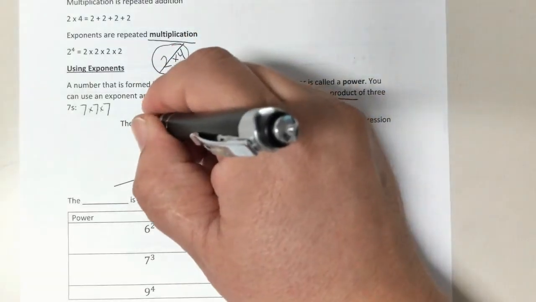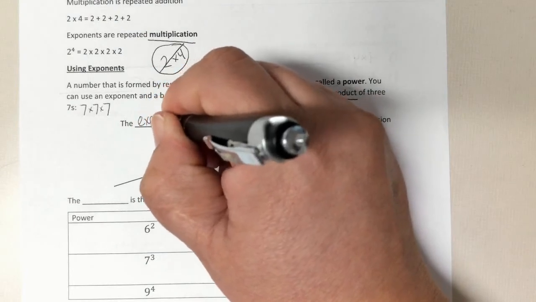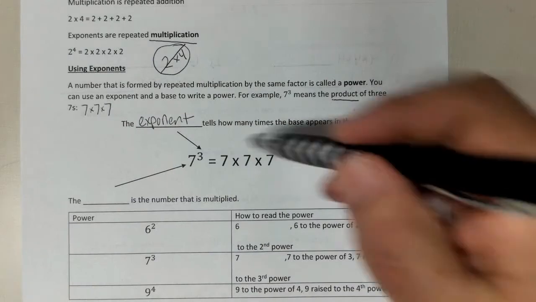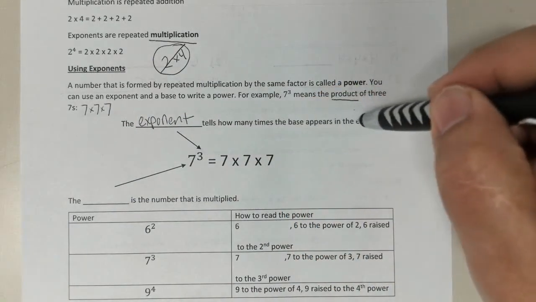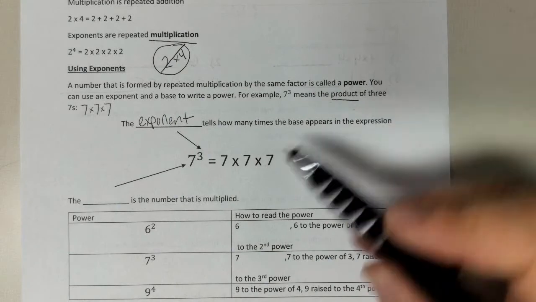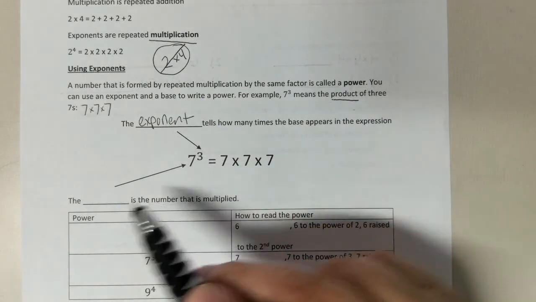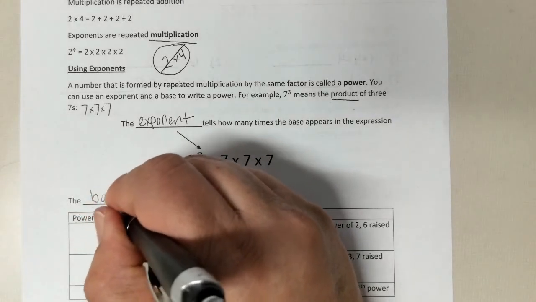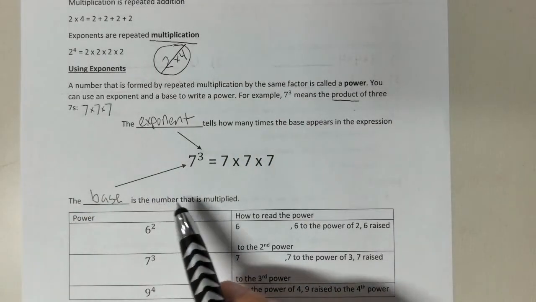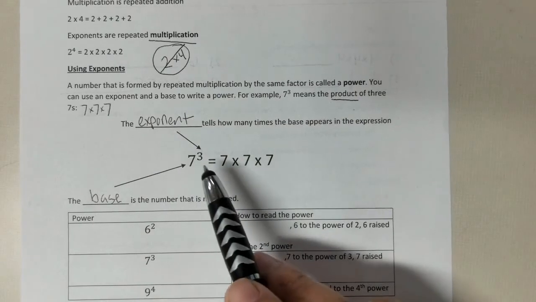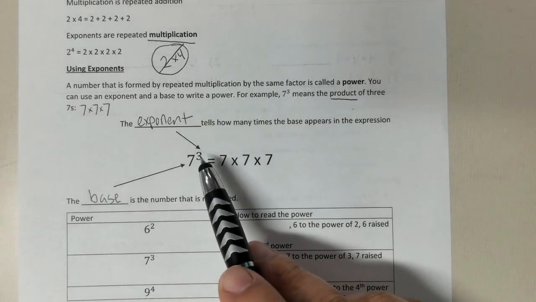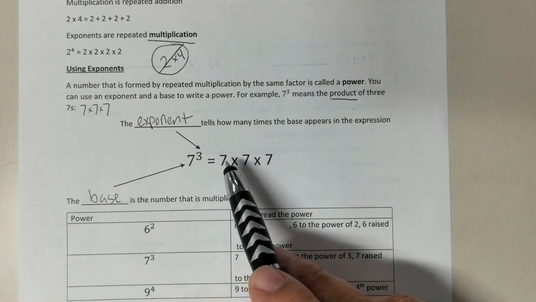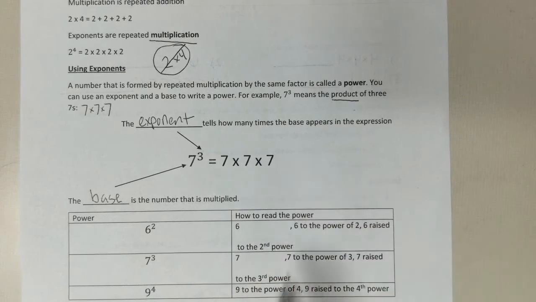The exponent tells you how many times the base appears in the expression. So this is an expression. The base is the number that is being multiplied. So our base is 7 and our exponent is 3. So our base is being multiplied 3 times: 7 times 7 times 7.